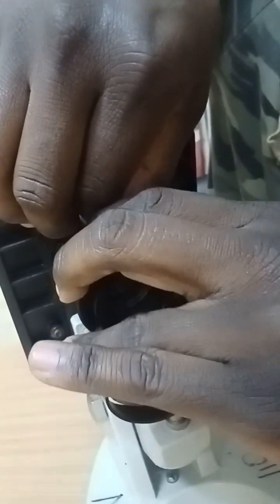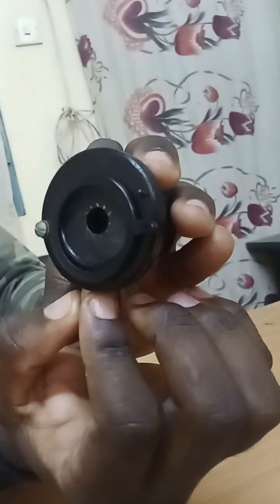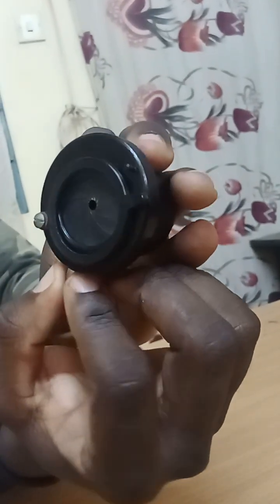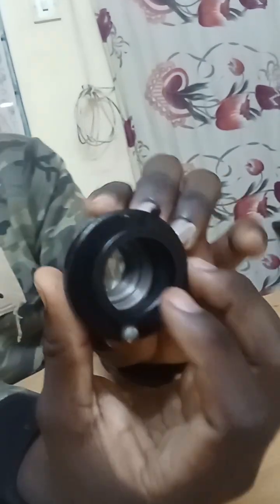We can remove it so as to see this diaphragm and the condenser. And when using the microscope, this diaphragm must be wide open to allow light to pass through the condenser to the object on the stage.